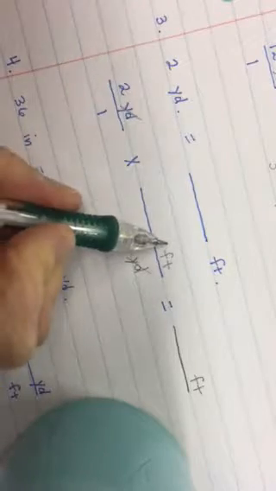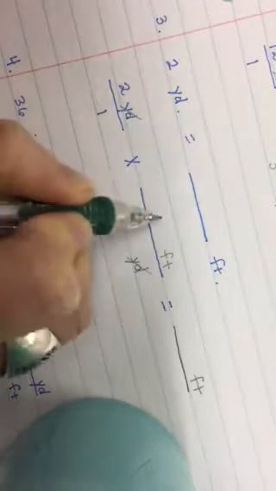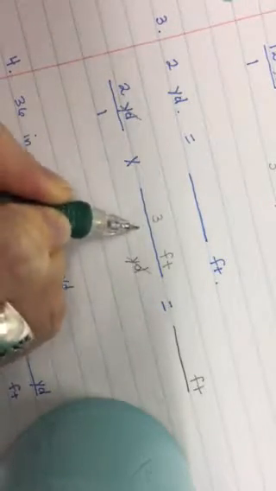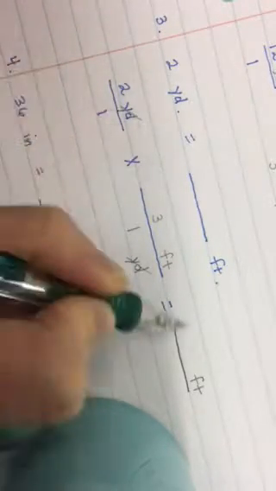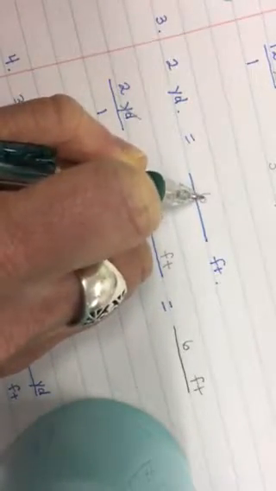How many of the smaller thing are in the larger thing? We have 3 feet in a yard. So 2 times 3, because there's nothing on the bottom to divide by. 2 times 3 is 6. So our 2 yards equals 6 feet.